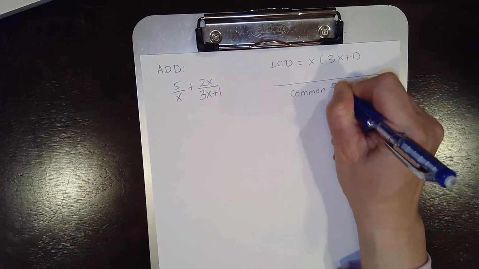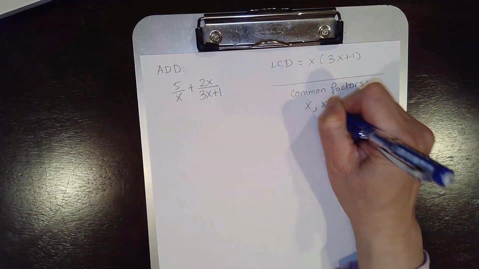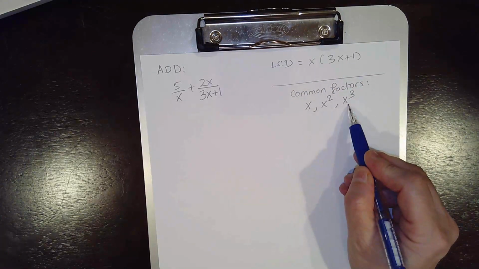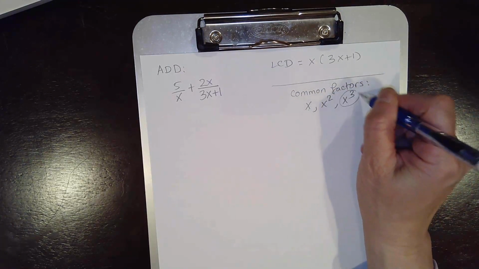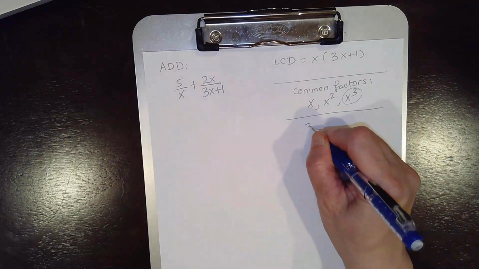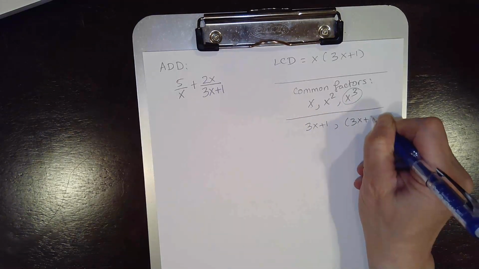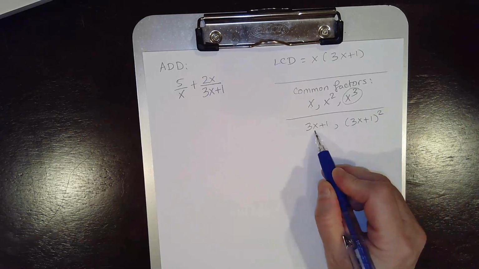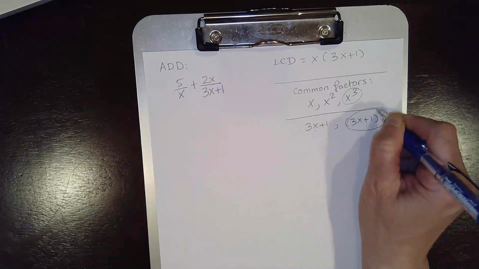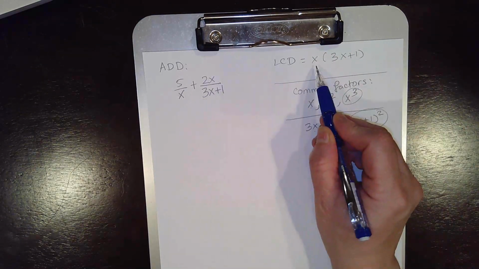So let me give you an example of what are common factors with x. The common factors would be, for instance, x squared, x cubed. These are all common factors. The common factor is x. You pick the one with the greatest power, which is in this case x cubed. The same thing if we have 3x plus 1 and 3x plus 1 squared. Here we have common factors, but here you select this one with the greatest power. As for these two, there are no common factors, so the LCD is a product of them.